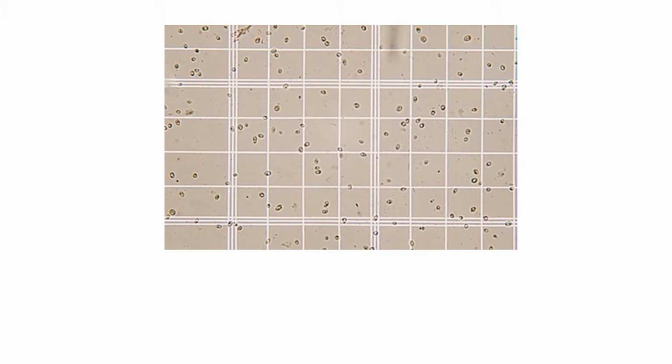The number of cells in a volume of liquid can be measured using a hemocytometer. This is a special type of microscope slide that has measured markings of known size. Each small square holds 2.5 times 10 to the negative 7th milliliters of a liquid sample.